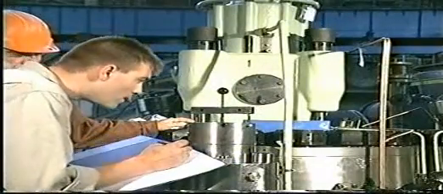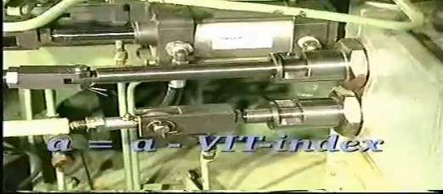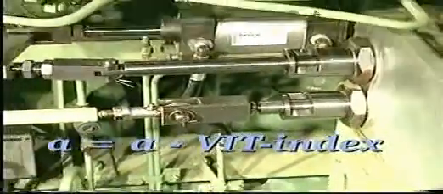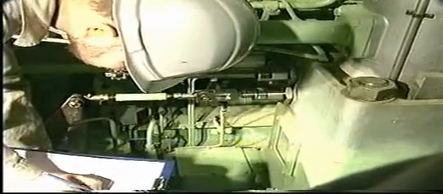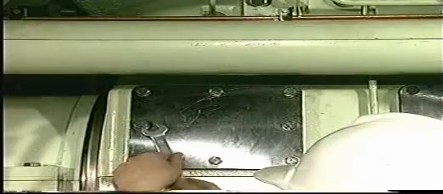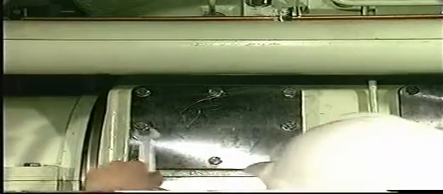Turn the cylinder concerned to top dead center and read the new fuel pump lead. Read the VIT index. If the VIT index is not at 0, the lead must be corrected before it is recorded in the engine logbook. Mount the cover of the camshaft housing.